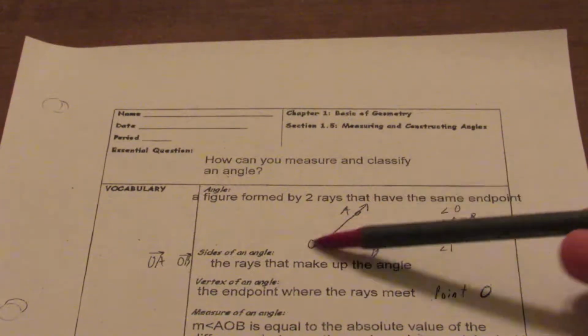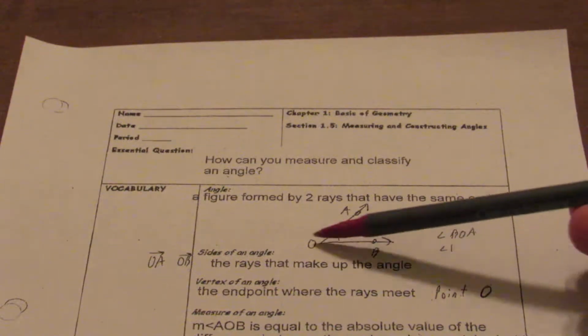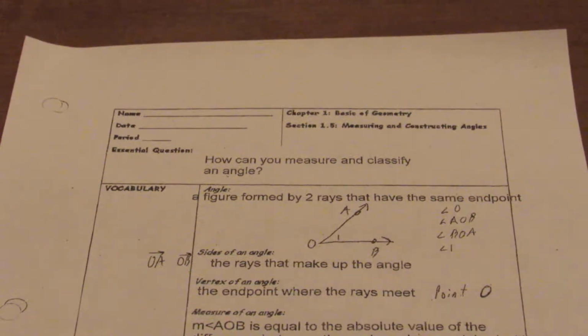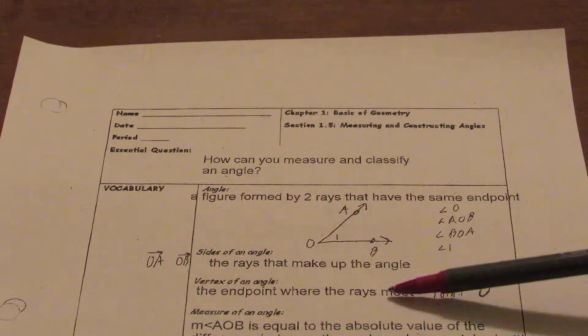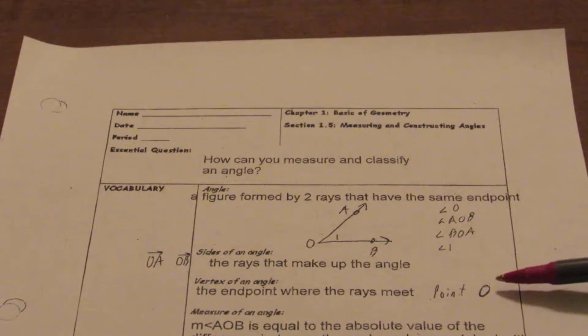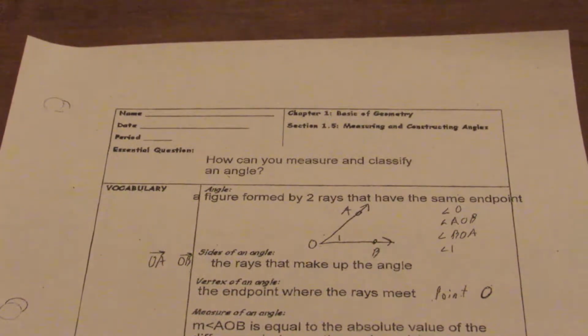So here we have ray OA, ray OB, and the same endpoint of O. The rays OA and OB are the sides of the angle. The vertex of the angle is the endpoint, which is point O.